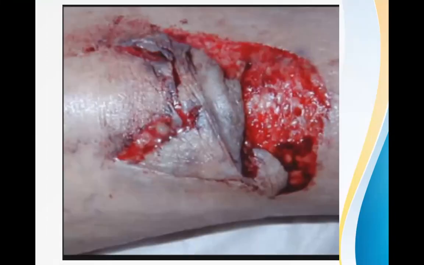What is the diagnosis here? Which type of wound is this? Yes? Laceration, sir. This looks like laceration, isn't it?